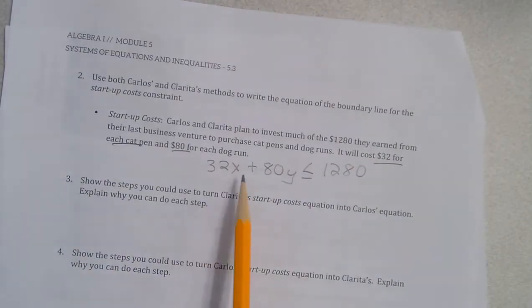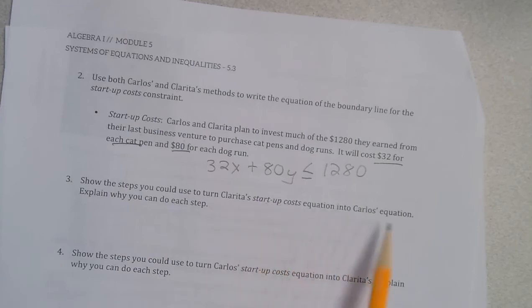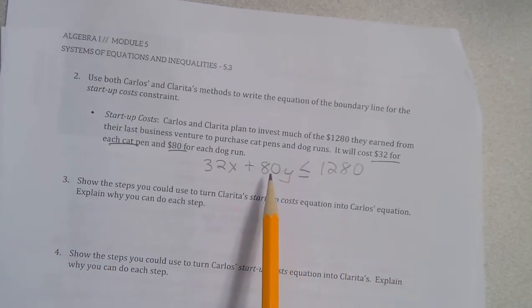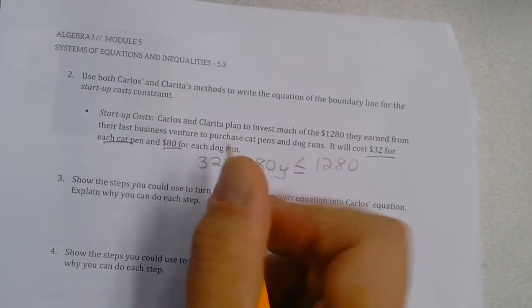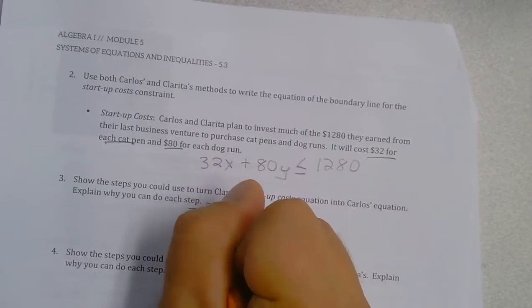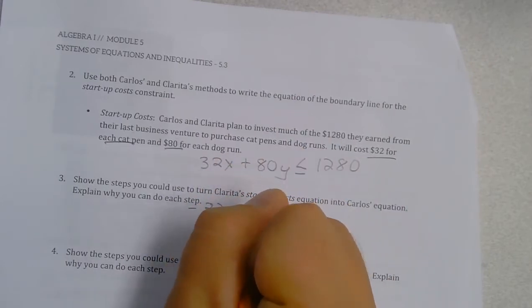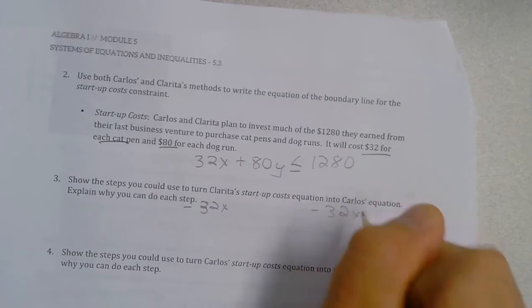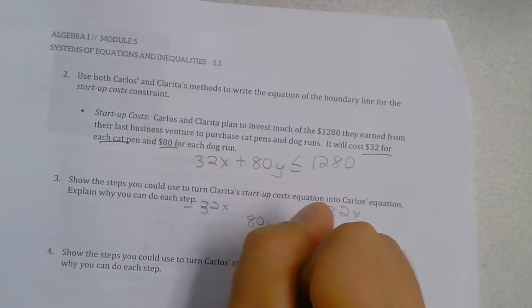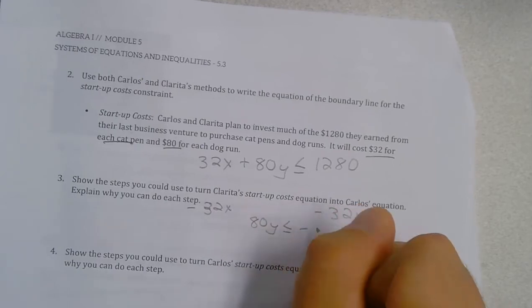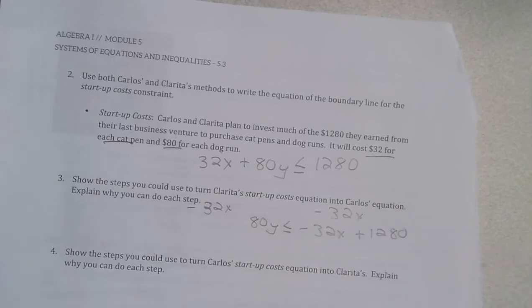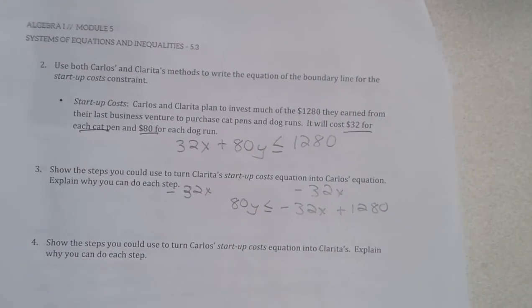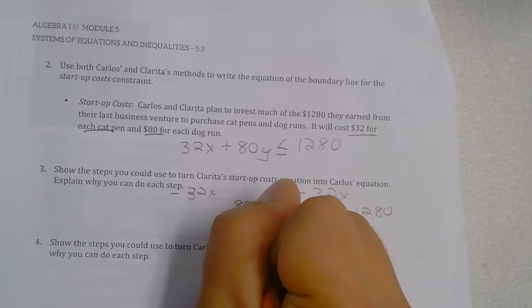Now we have to show the steps we could use to turn Clarita's costs into Carlos's. So what we're going to do is just solve this inequality for y. I'm going to subtract 32x from both sides. And I would get 80y is less than or equal to negative 32x plus 1280. And then I'm going to divide both sides by 80.